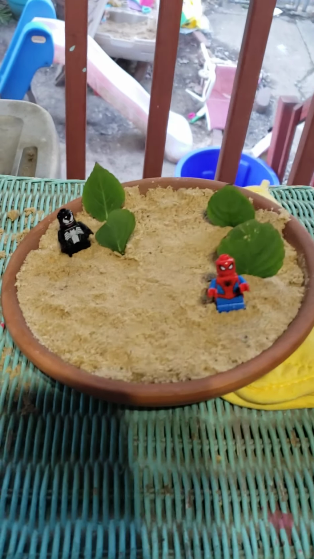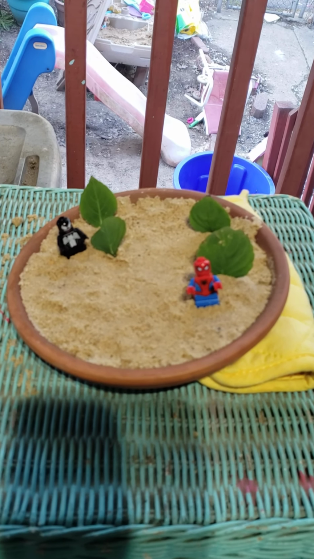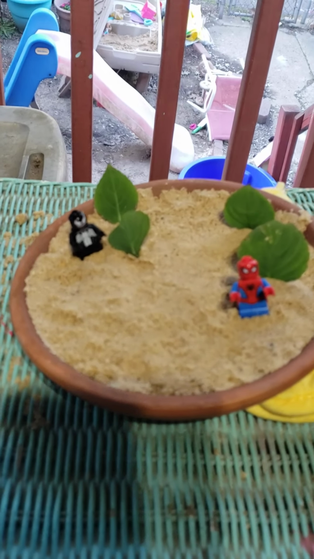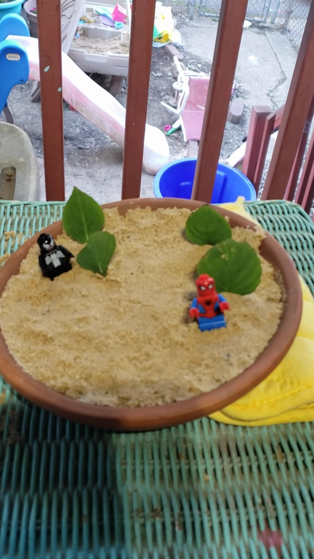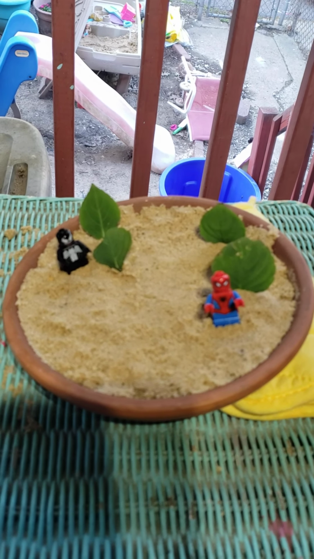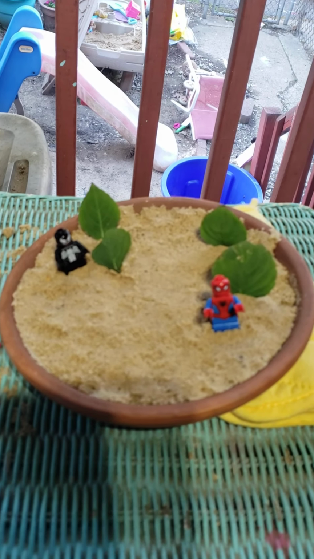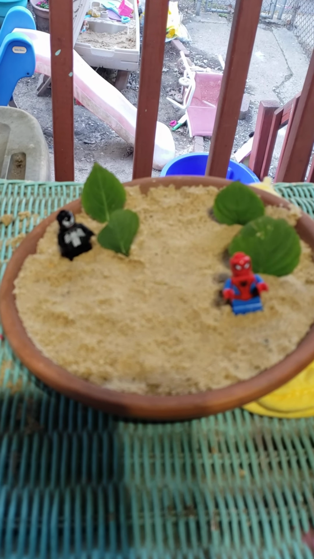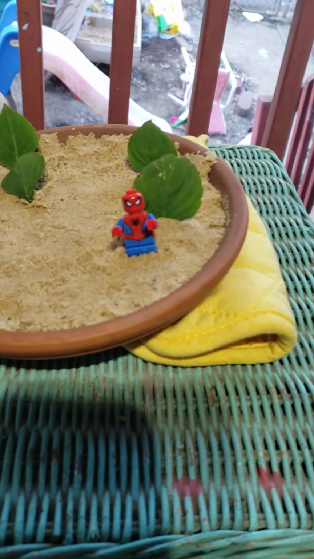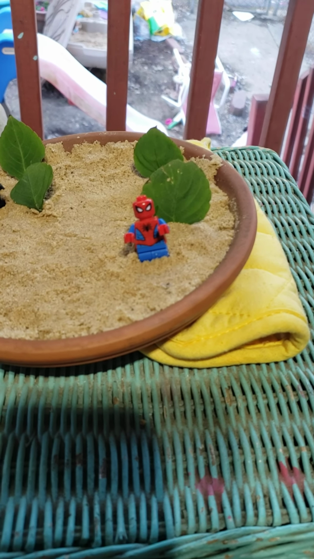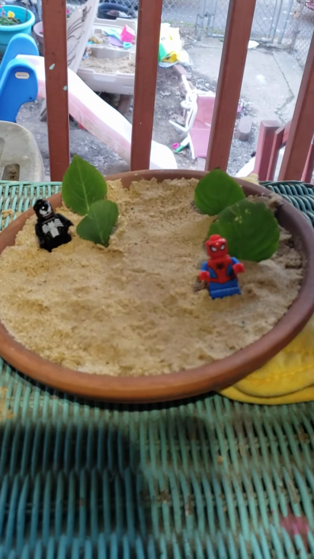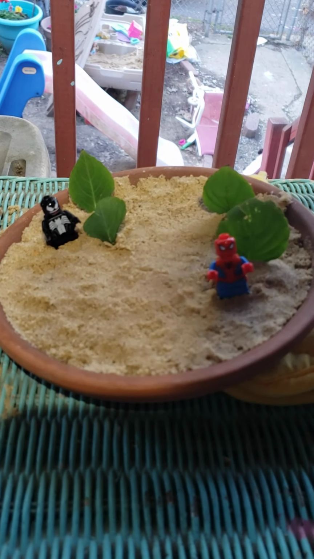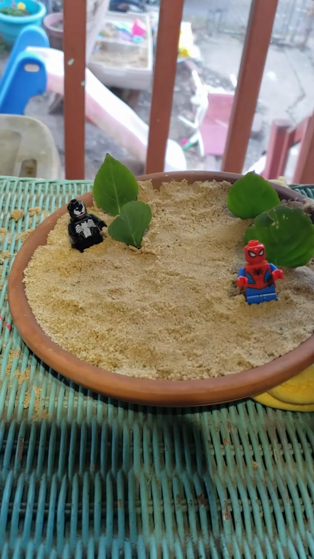And I have set up a little environment. I have sand. I have 2 Lego people. And I have some leaves that are representing some trees in my environment. I also want to show you that I've put an oven mitt under the one side so that the one side is a little higher up than the other side.